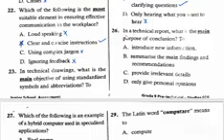Number 26, in a technical report, what is the main purpose of a conclusion? A, to introduce new information. B, summarize the main findings and recommendation. C, provide relevant details. D, only give personal opinions.